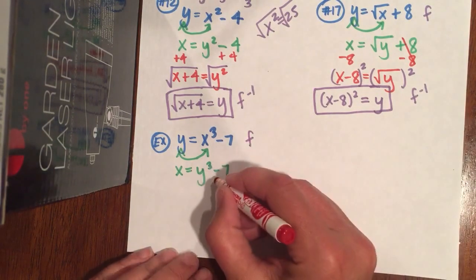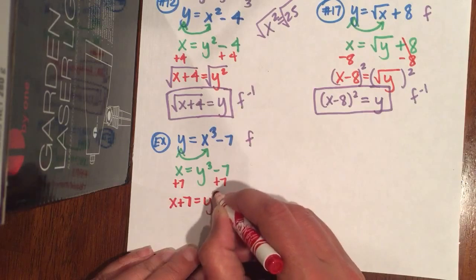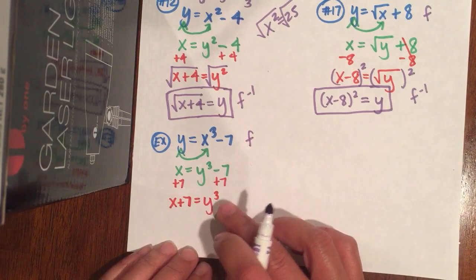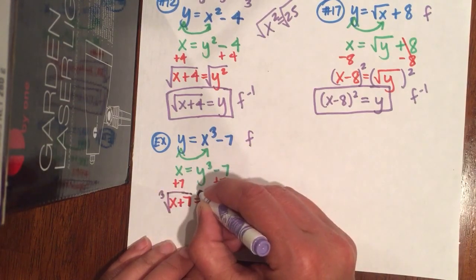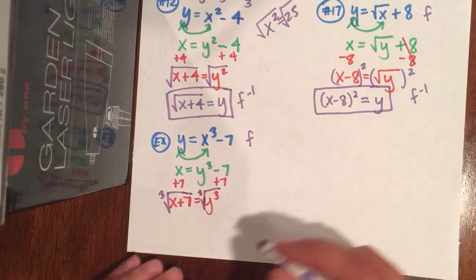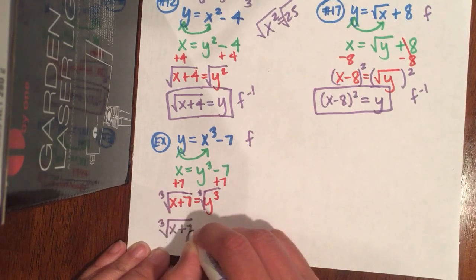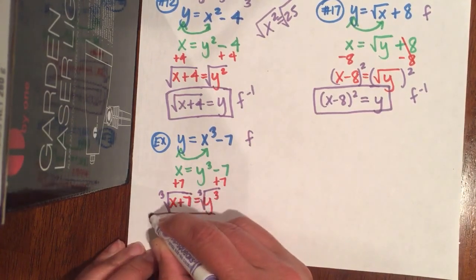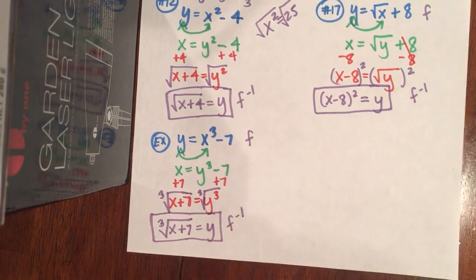So my next step, I'm going to solve it just like I did with the others. x plus 7 equals y cubed. And as we spent a lot of time on the last few weeks, when you have a cube, how do you get it to a single? By taking the cube root. So I'm going to take the cube root of both sides. I can't do much with this, so that's going to be the cube root of x plus 7. And this is the cube root of y cubed, which is just y. So there is your inverse function. So that is how you find an inverse given a function.